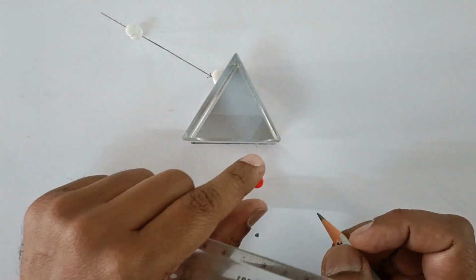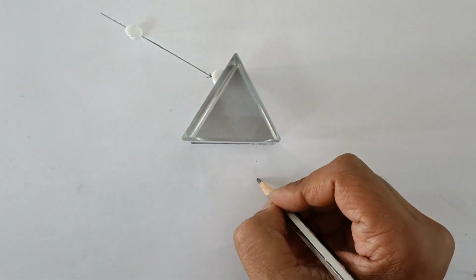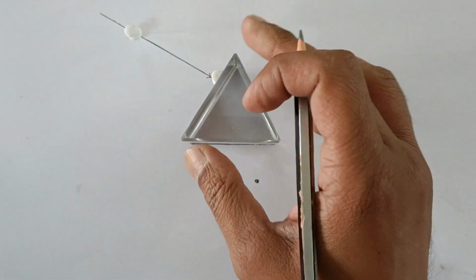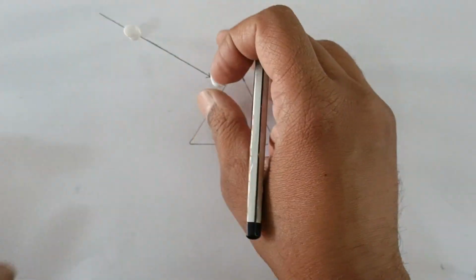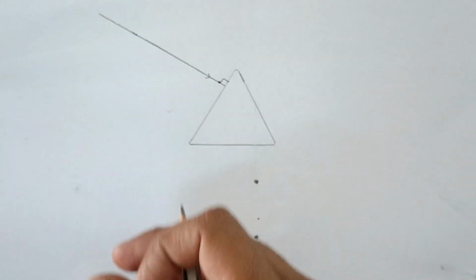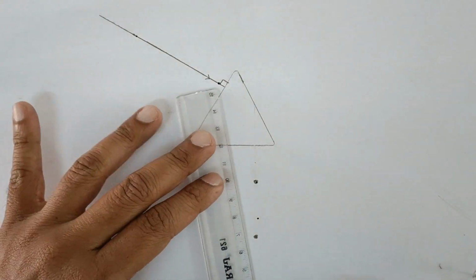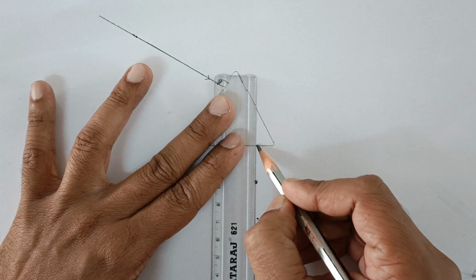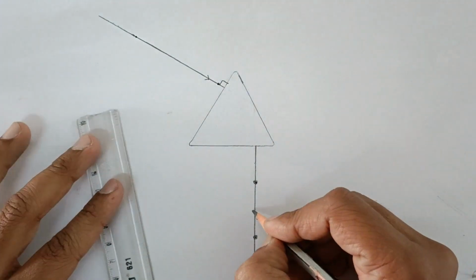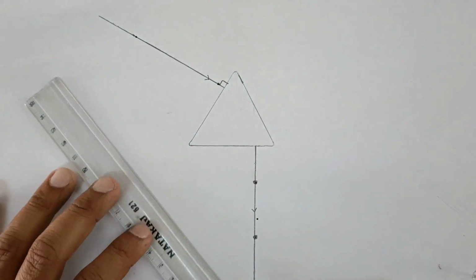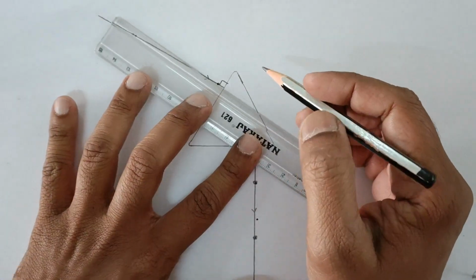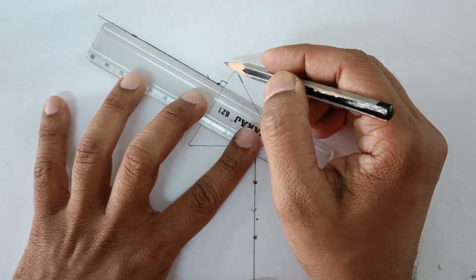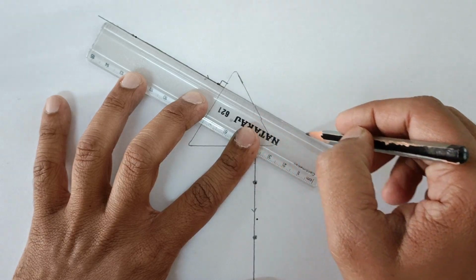Now remove the pins and join the pricked locations with the prism surface. Extend the incident ray forward and the emergent ray backwards.